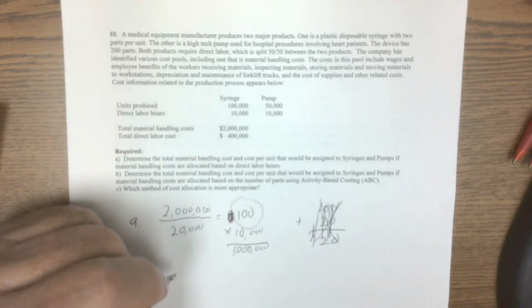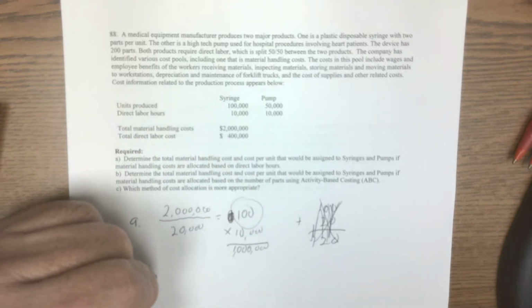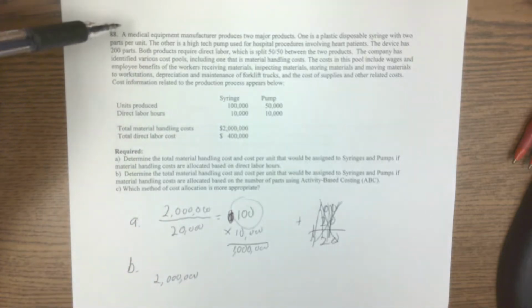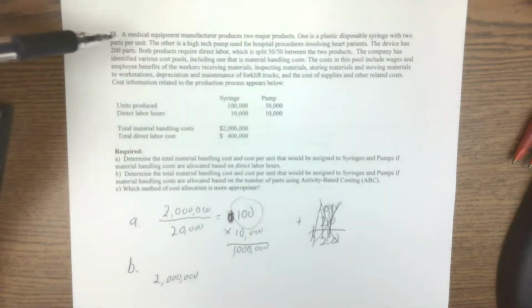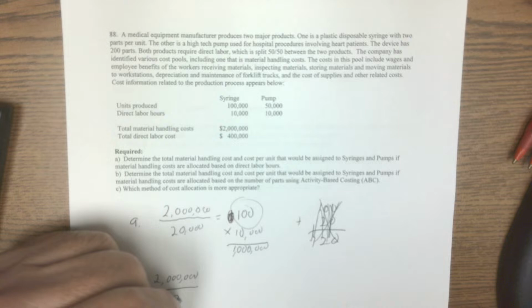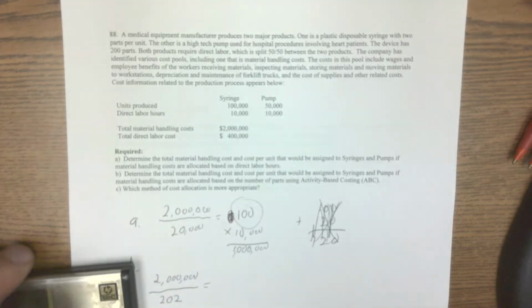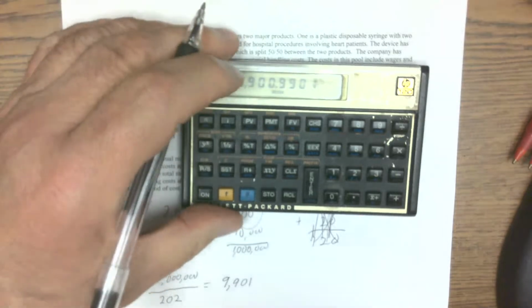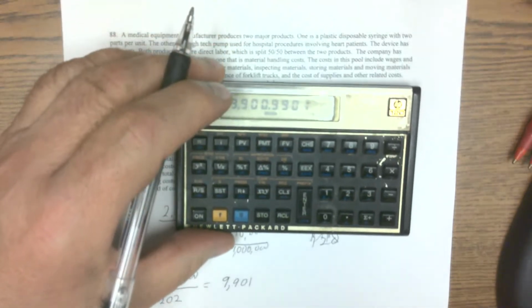Okay, there we go. And then for the pumps, we've got the same thing. We've got the 2 million. And this time it has 2 parts versus 200 parts. So 2 million divided by 202,000 is, we're going to say, 9,901. I'm going to round that up.